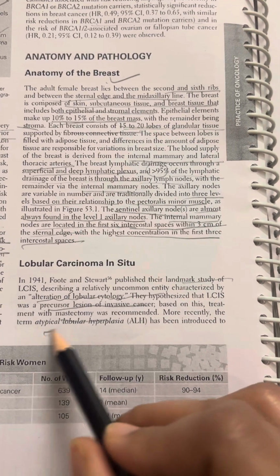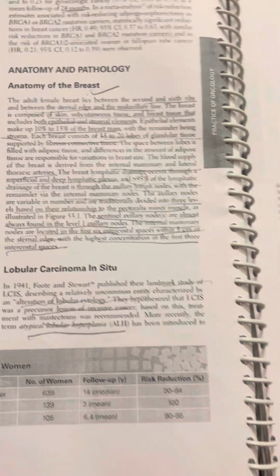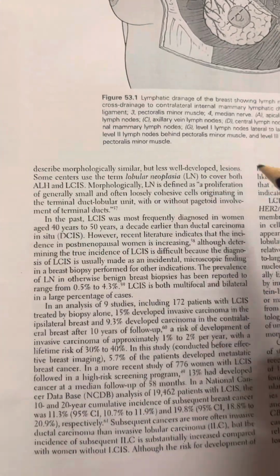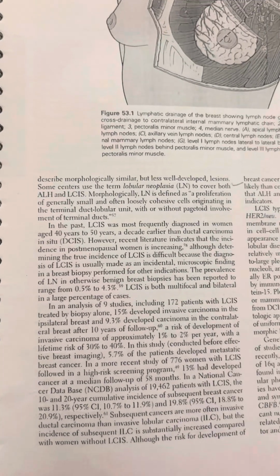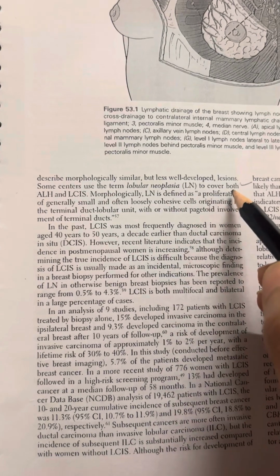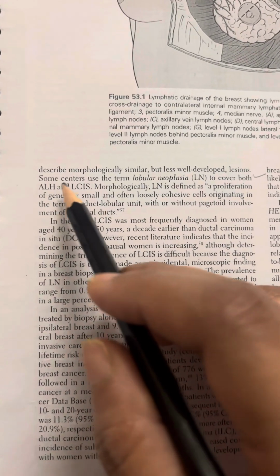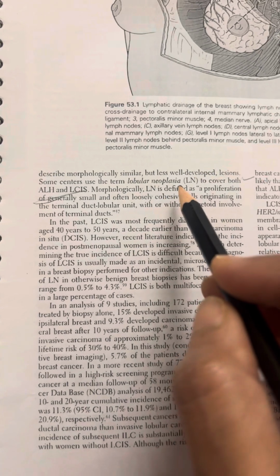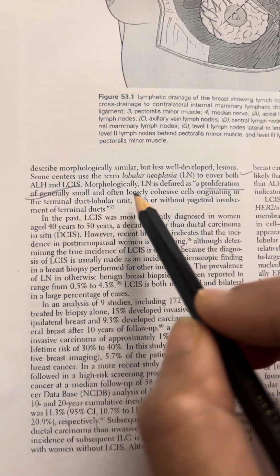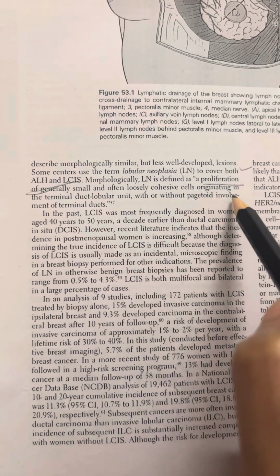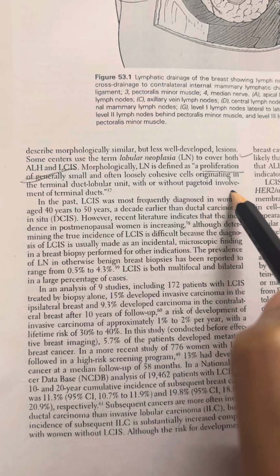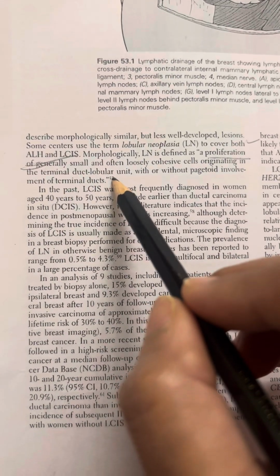More recently, atypical lobular hyperplasia has been introduced, describing morphologically similar but less well developed lesions, and some centers use the term lobular neoplasia to cover both atypical lobular hyperplasia and LCIS. Morphologically, lobular neoplasia is defined as a proliferation of generally small and often loosely cohesive cells originating in the terminal duct lobular unit, with or without pagetoid involvement of the terminal ducts.